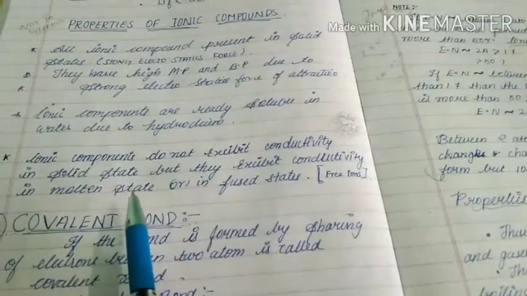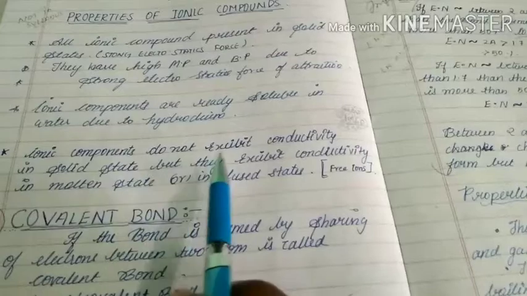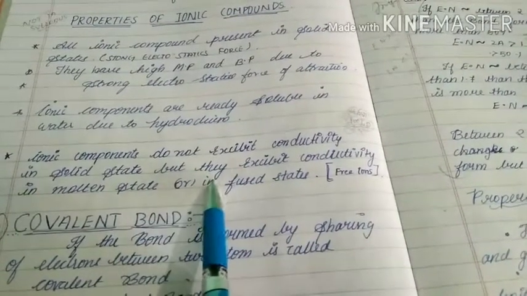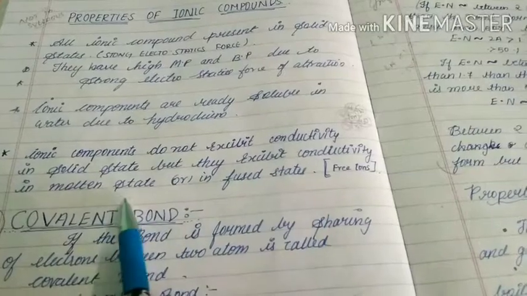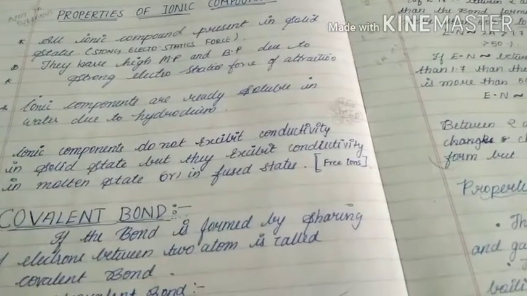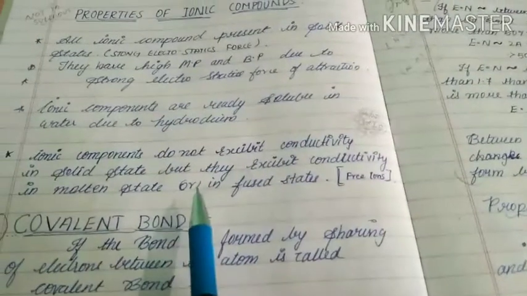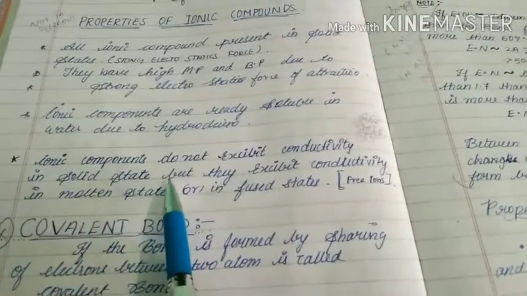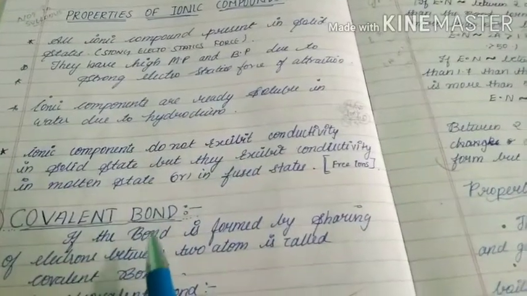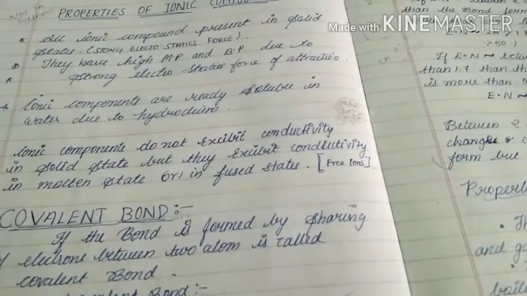Next, ionic compounds do not exhibit conductivity in solid state, but they exhibit conductivity in molten state or in fused state. This is very, very important point. Suppose take sodium chloride.